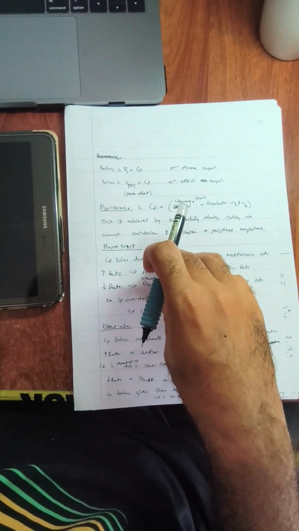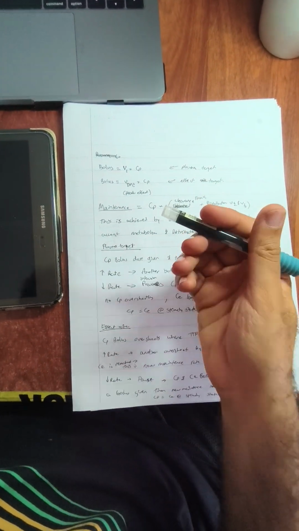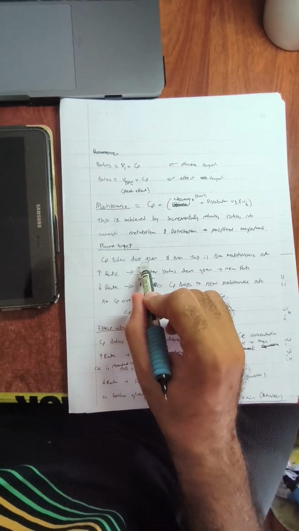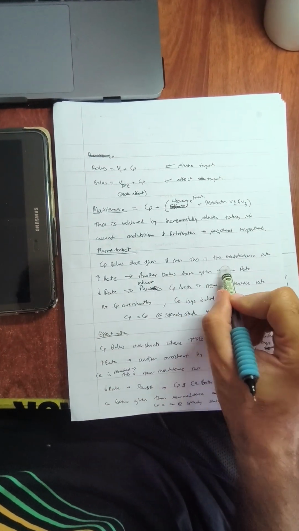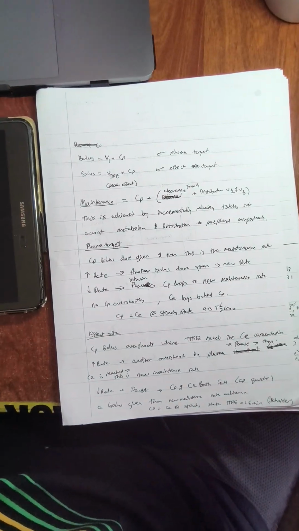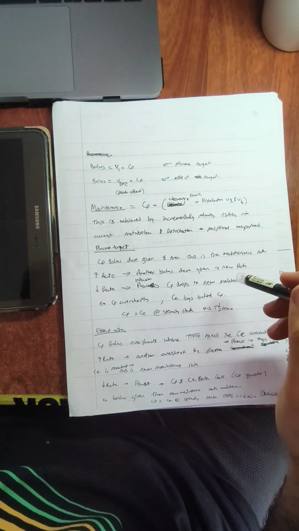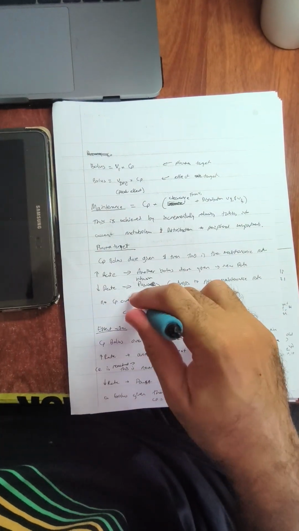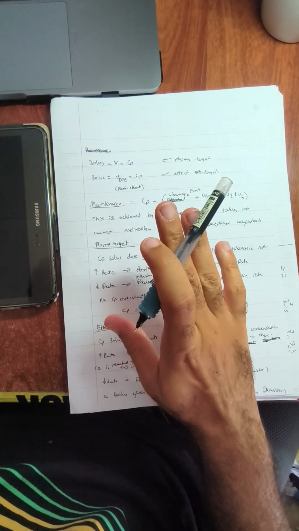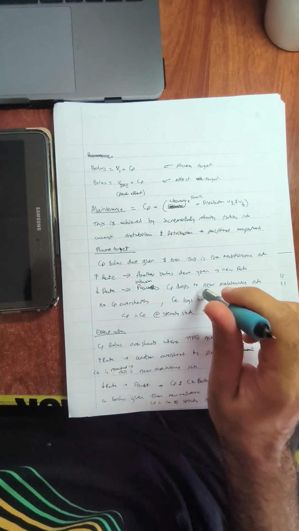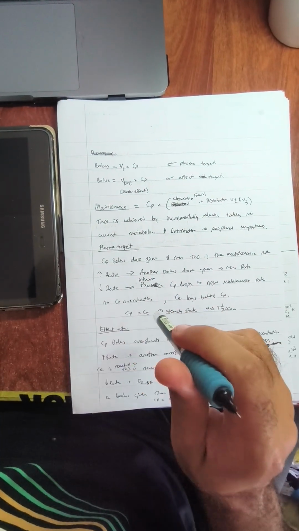Then you talk about plasma target and effect site target. What would happen when you increase? What would happen when you decrease? So for CP, a bolus is given, and then this is the maintenance rate. When you increase the rate, what happens? Another bolus is given, and that's a new rate. When you decrease the rate, what happens? The infusion pauses, and then the CP drops to a new maintenance rate.